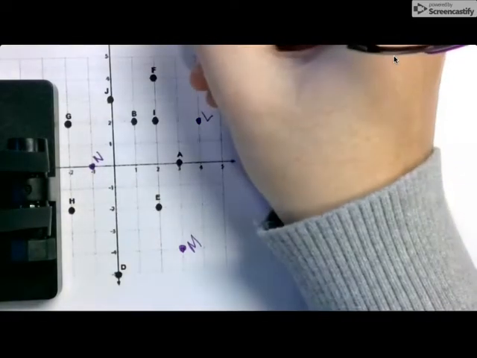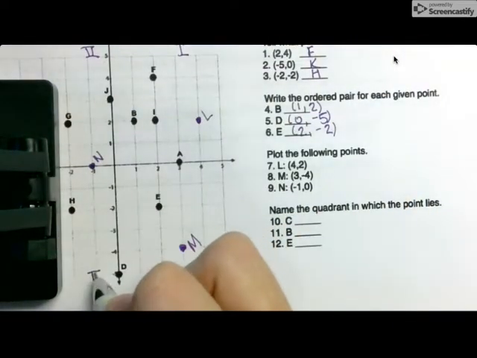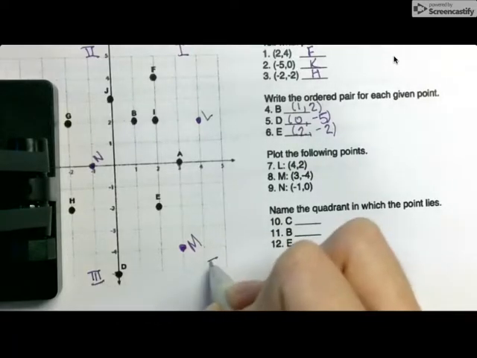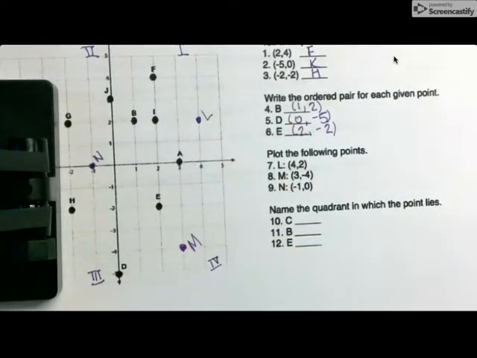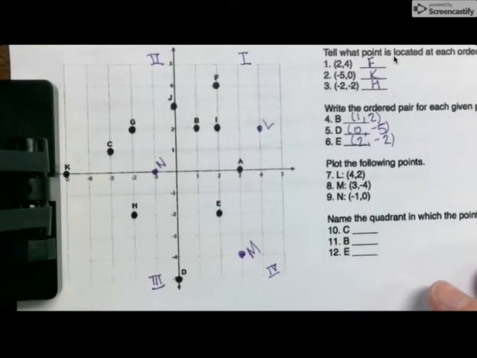Name the quadrant. If you look up above, it says which quadrant. This is 1, 2, 3, and 4. So C is where? Oh, there it is.